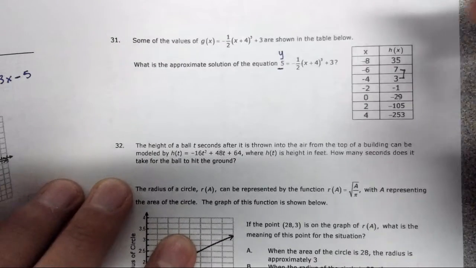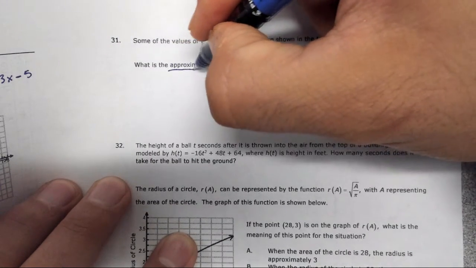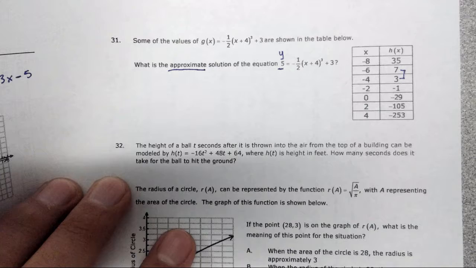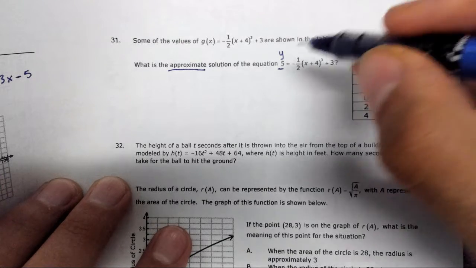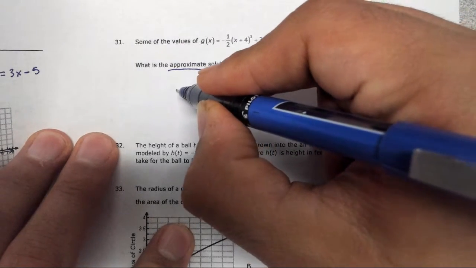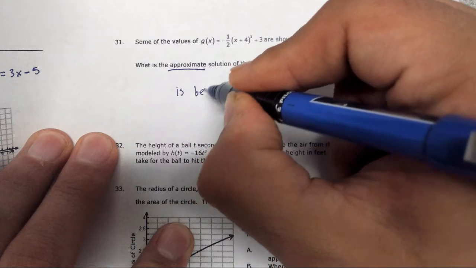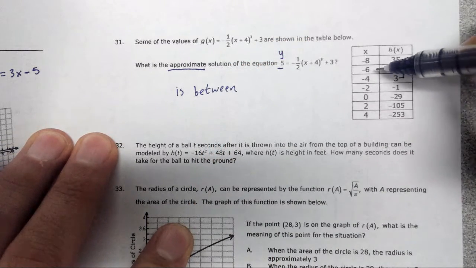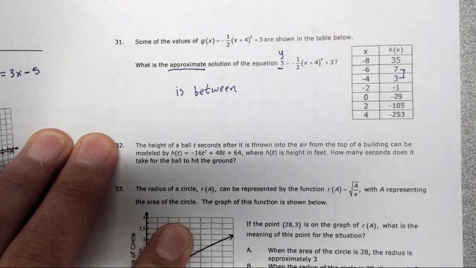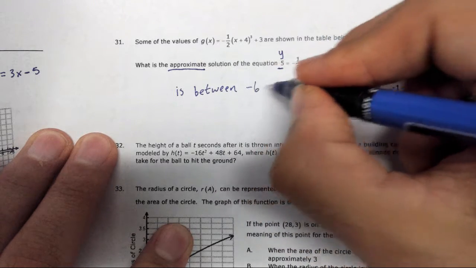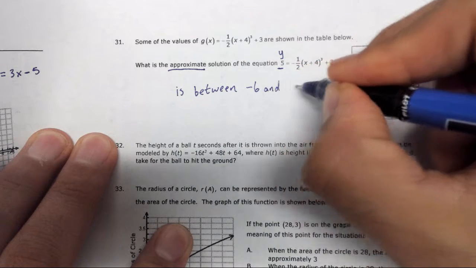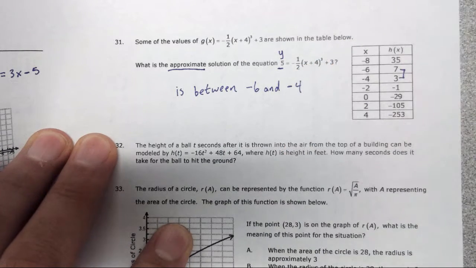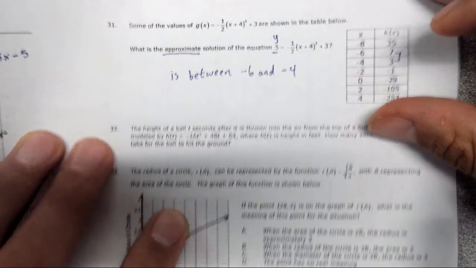It says it's an approximate solution, so I'm going to approximate that my solution is between, and it really has to be between, negative 6 and negative 4. Alright, that's a good approximation, or good enough.